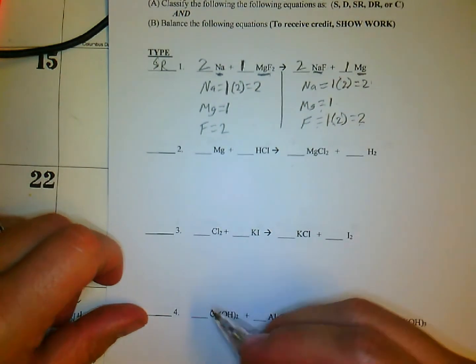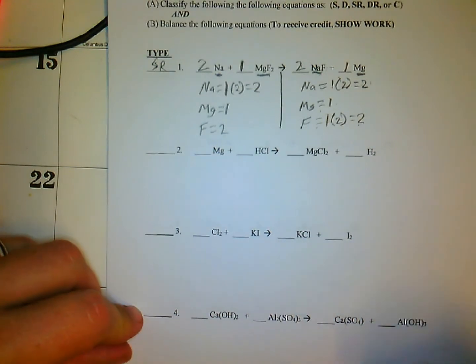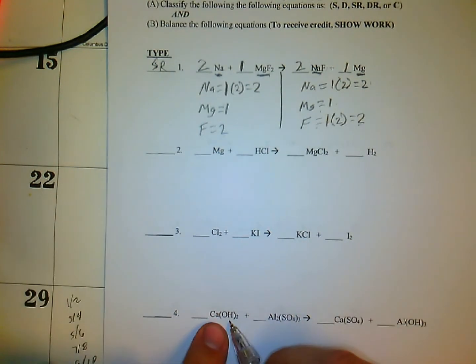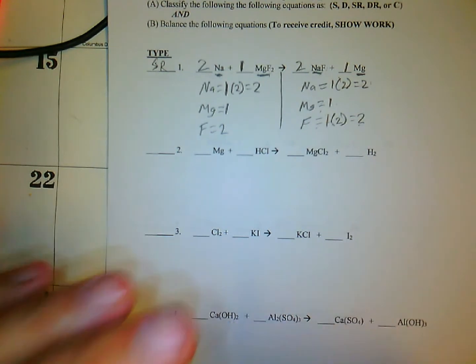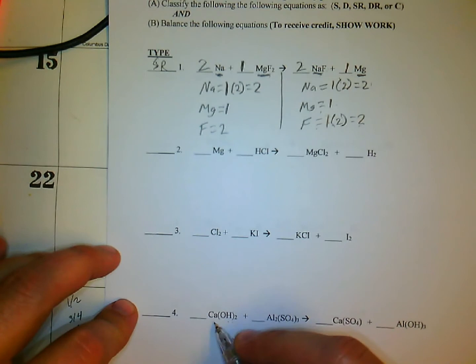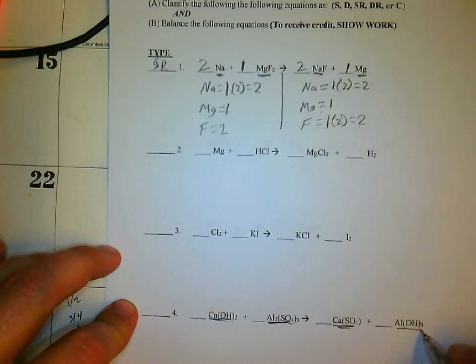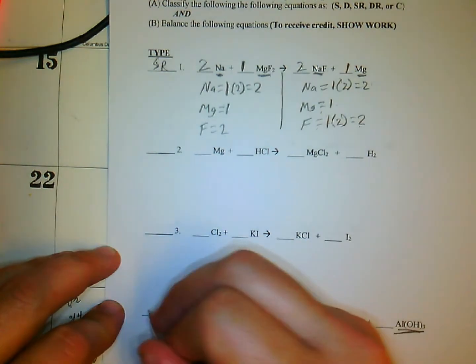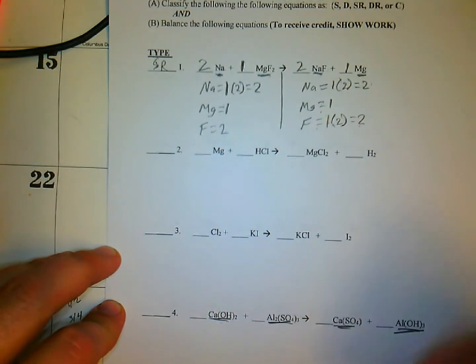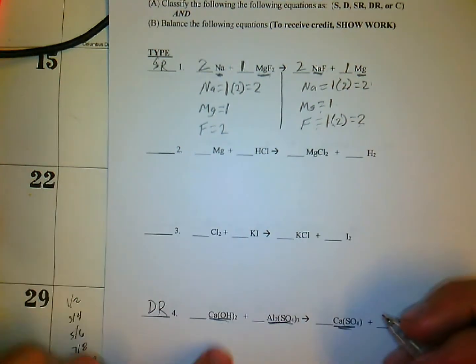Let's look down here at number 4. Okay, so the key is if it's in the parentheses, it stays in the parentheses. And we're going to balance the parentheses as a unit. So first off, let's figure it out. I have a compound, compound. I get a different compound, different compound. So if it's 2 compounds and you get 2 compounds, then that's a double replacement.